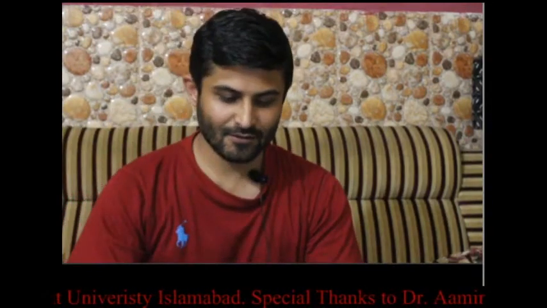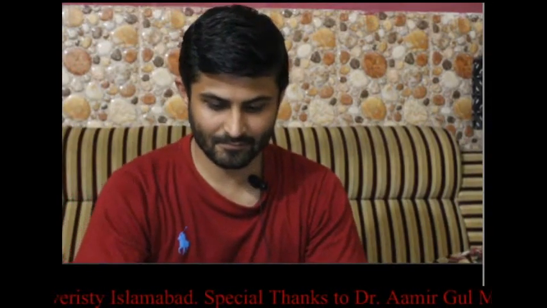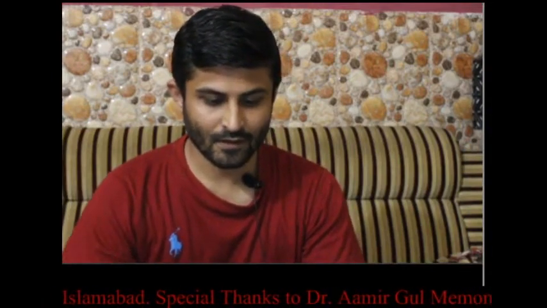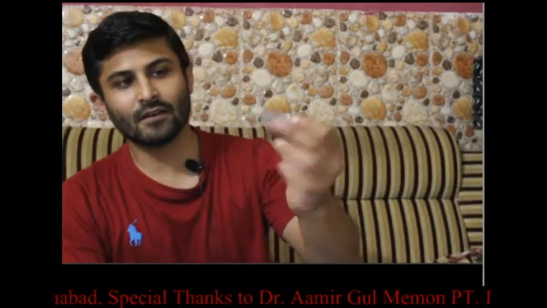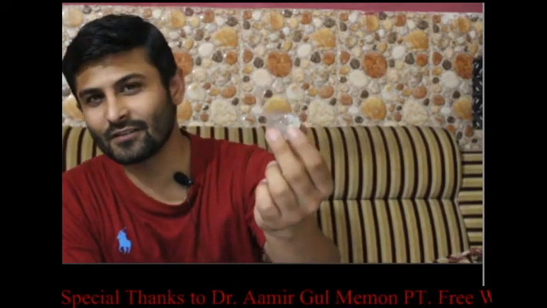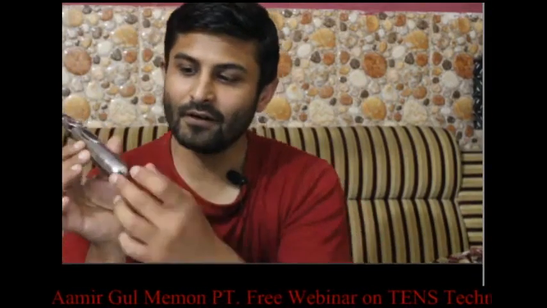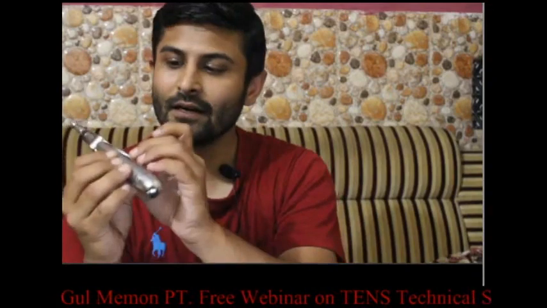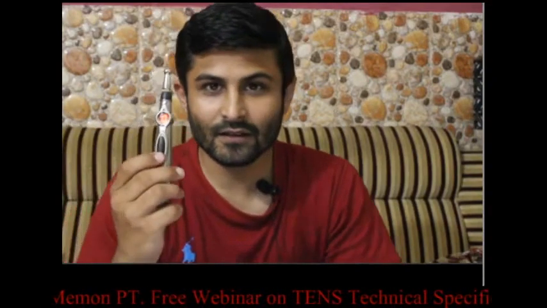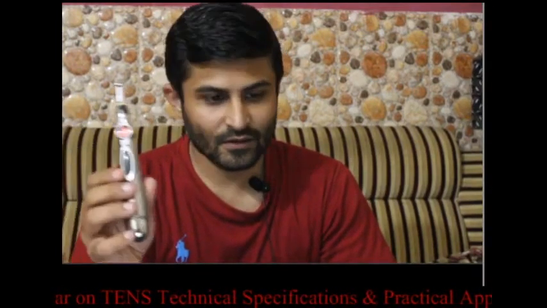There's just this conduction gel. It's just an ultrasound gel. If you want to apply it for better conduction, you can, but if you don't want to, absolutely no need. It has just a single battery. I've inserted the battery and I'll turn it on. You can see there's one and there's two.